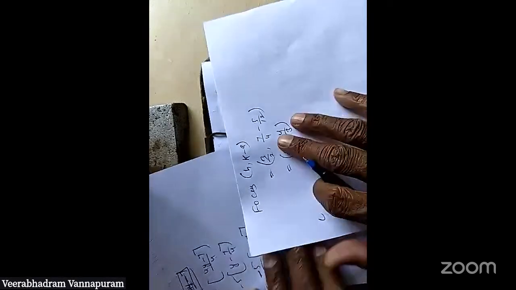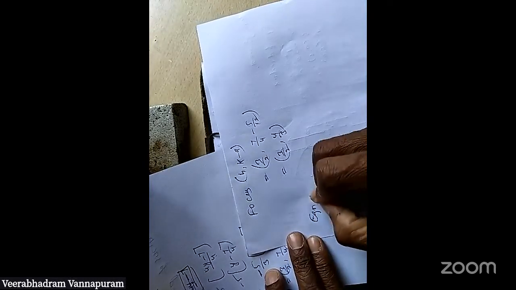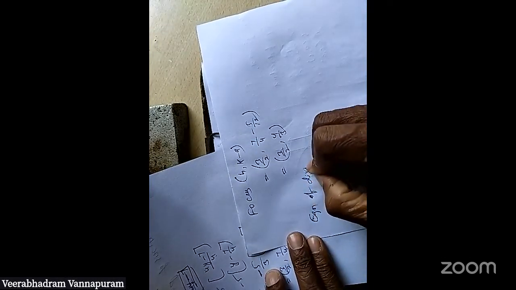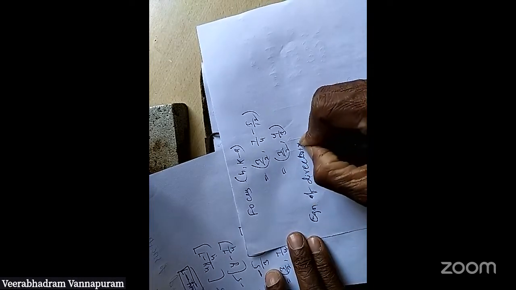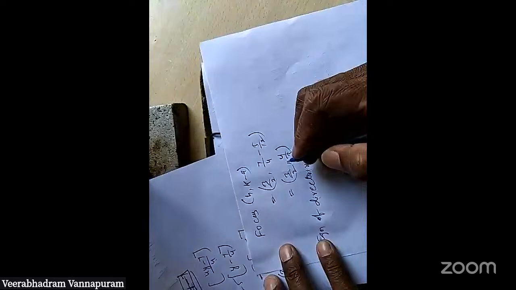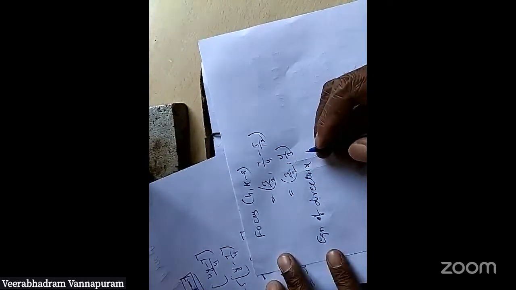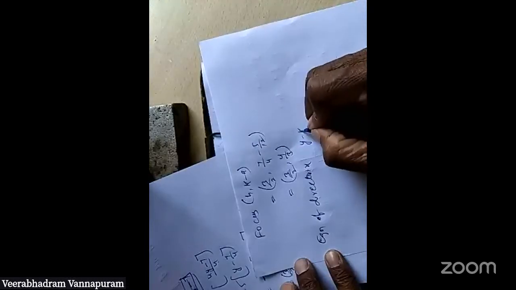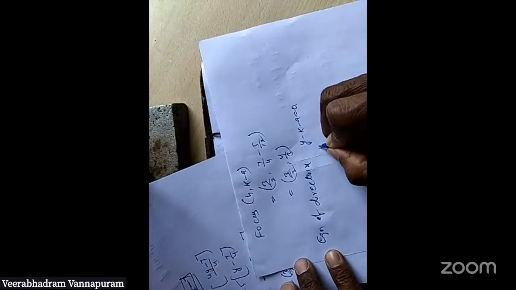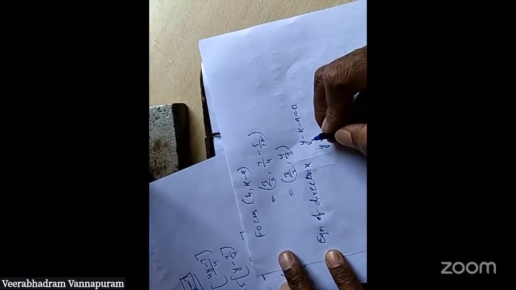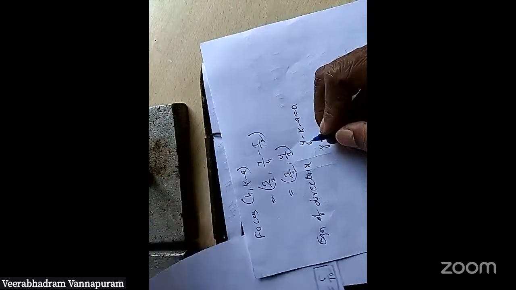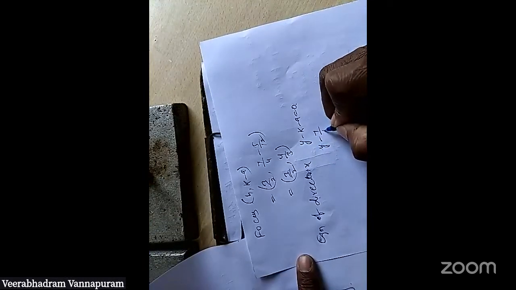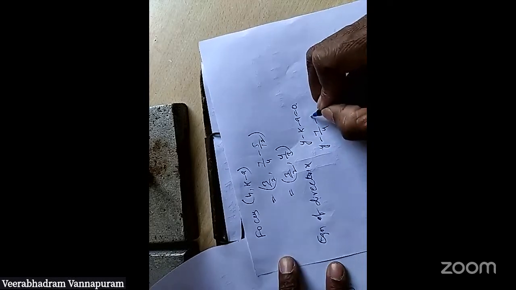So next, the equation of the directrix. The equation of the directrix is y − k − a = 0. So y − 7/4 − a, that is 5/12.